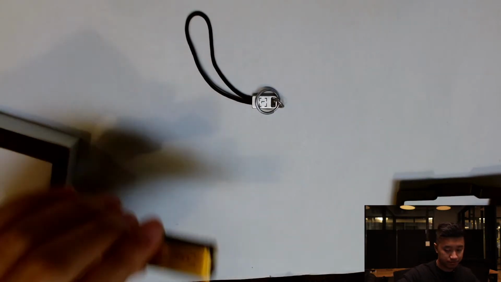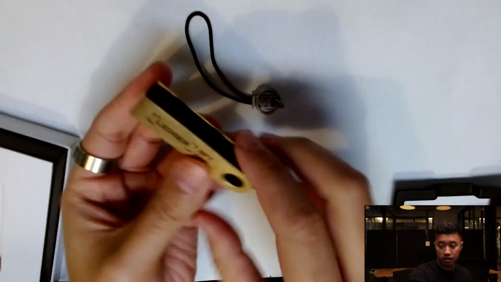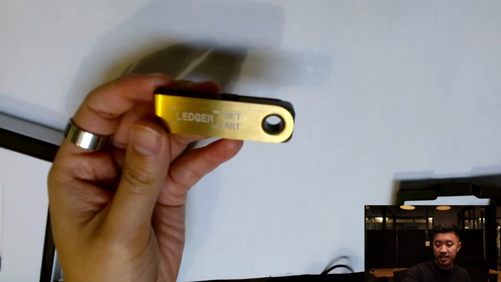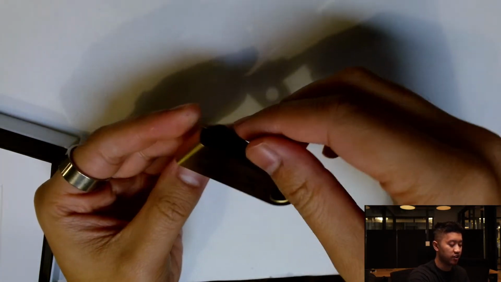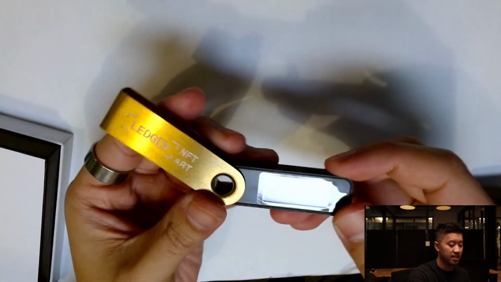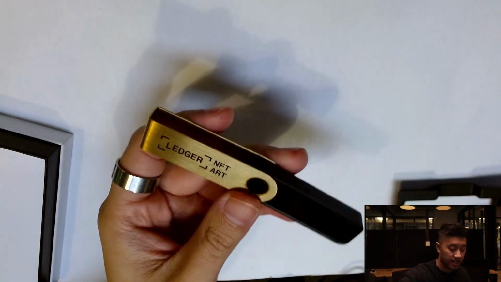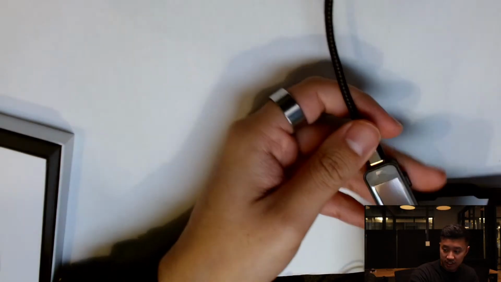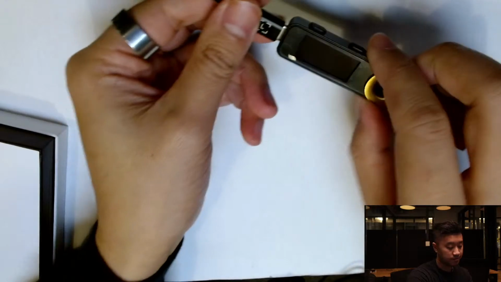Okay, so here, this is the Nano S. Security functionality between the Nano S Plus and Nano X is going to be the same, okay? So plug it in, okay? It's just going to take a minute here. Let me wrap this around so you guys can see a better viewing.